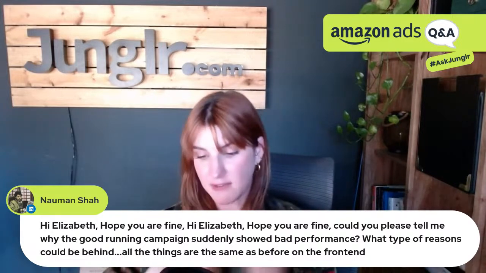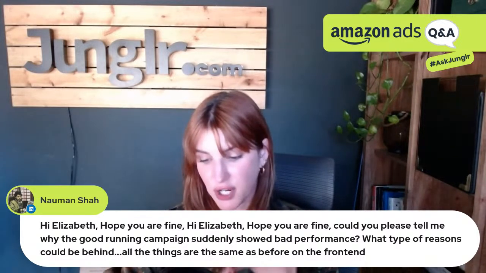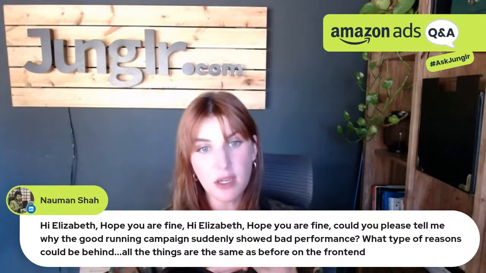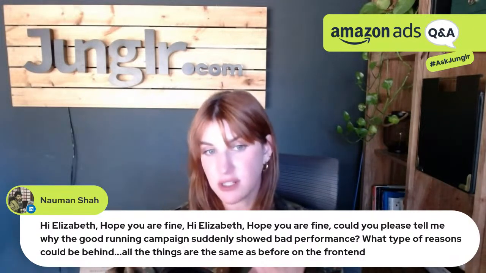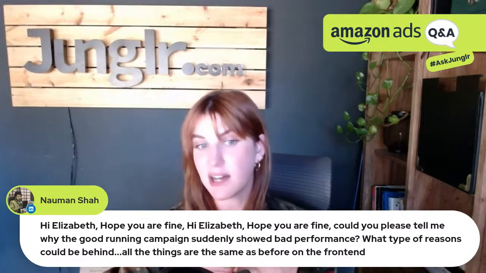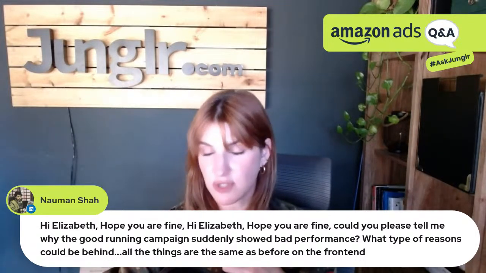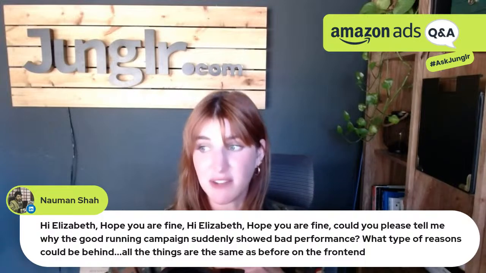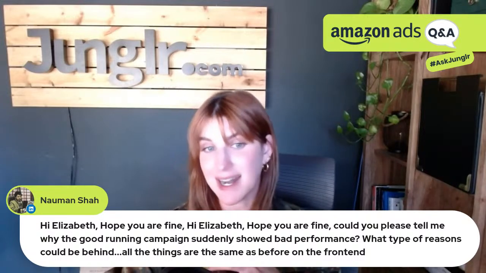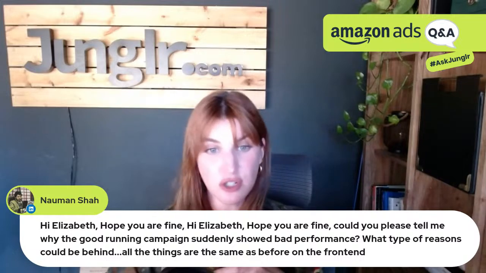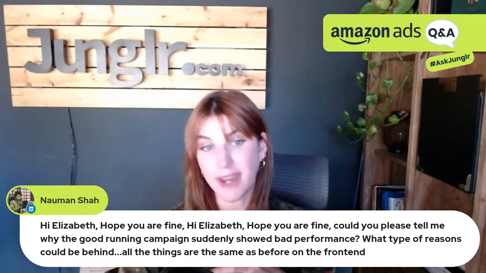I have used this method to figure out there was one singular search term that stopped working, and I was able to add one negative keyword and correct the ACoS for the entire account. We've identified products that have lost the buy box, and so there are issues there. We've identified a negative keyword that was added into a campaign, and so it blocked a performing search term, and it caused irregularities there.